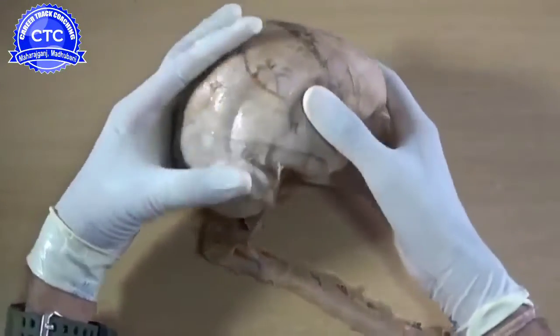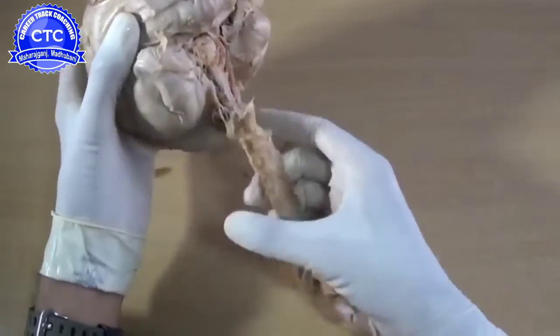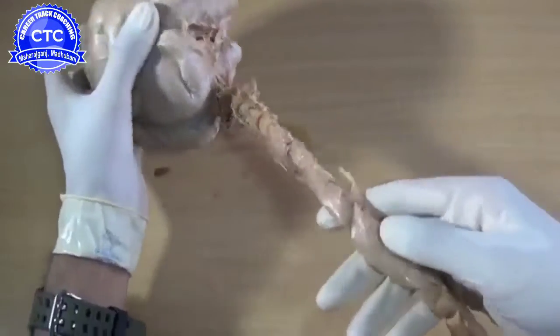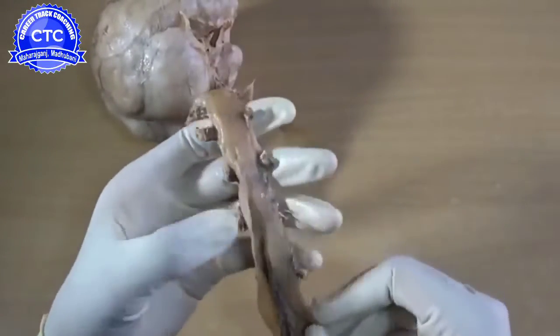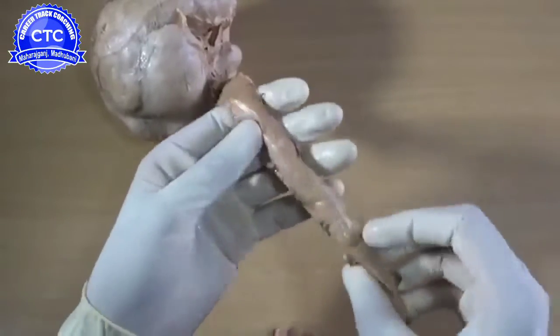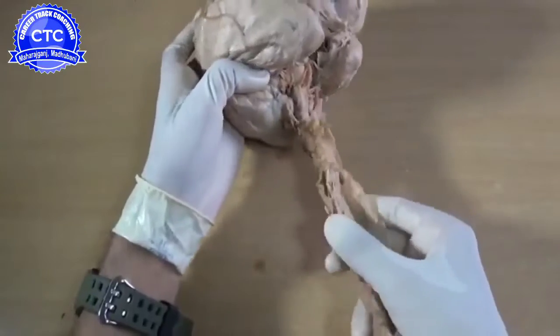Over here you can see this is the Dura Mater, and its continuation is the Dura Mater covering the spinal cord. See this, it's a very tough fibrous structure, and it covers, supports and protects the delicate spinal cord.